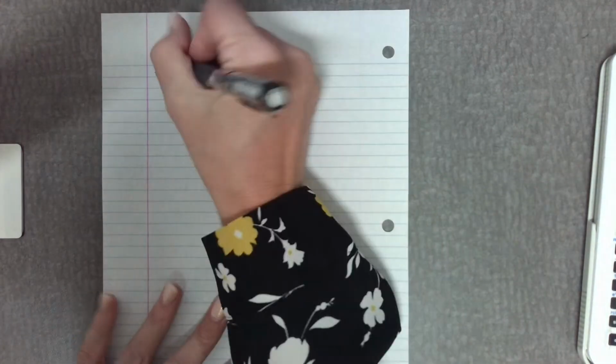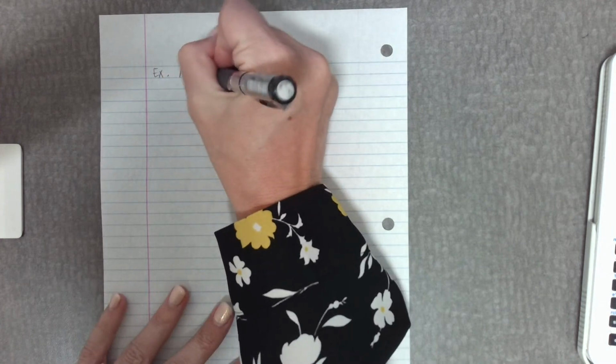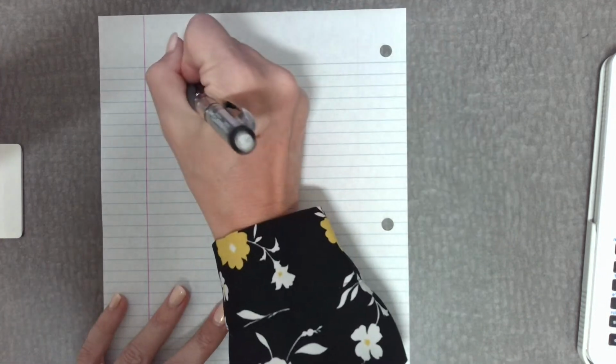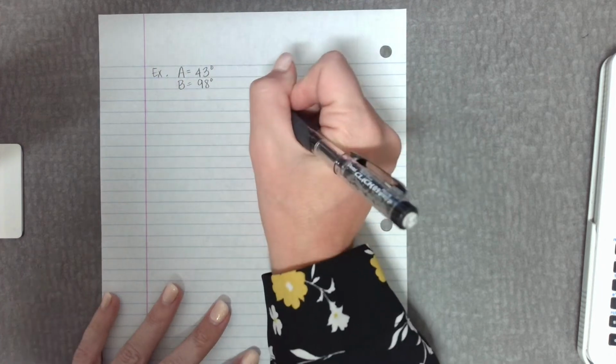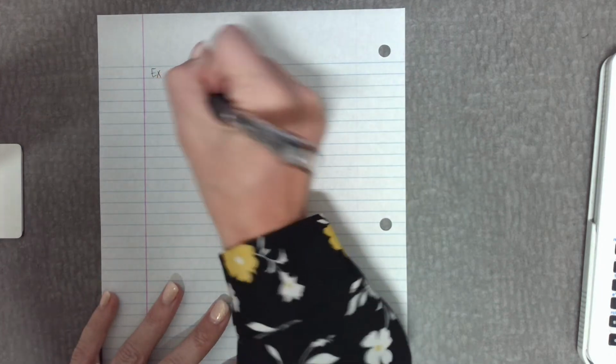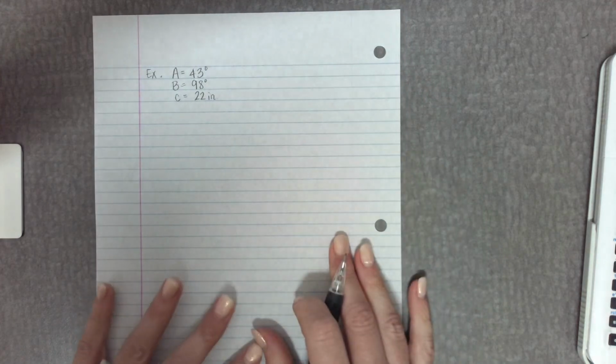Let's try another example. This time we're going to go with angle A, 43 degrees, angle B, 98 degrees, and side C, 22 inches.